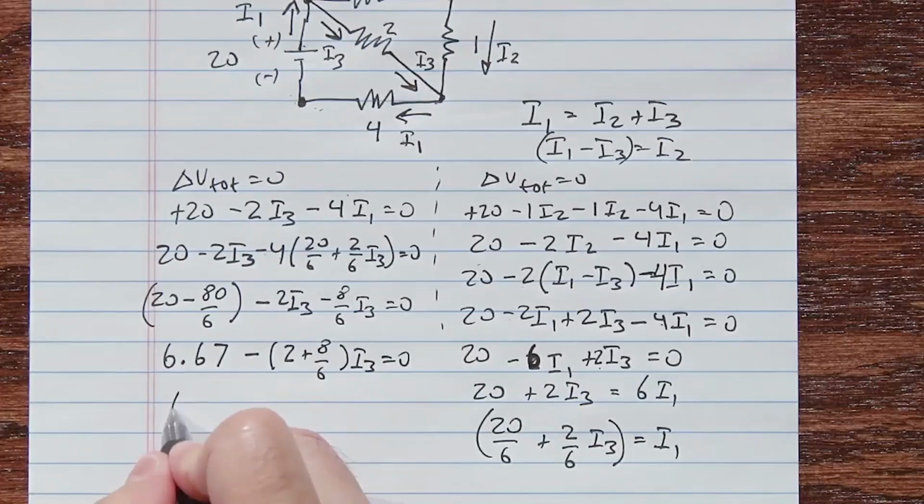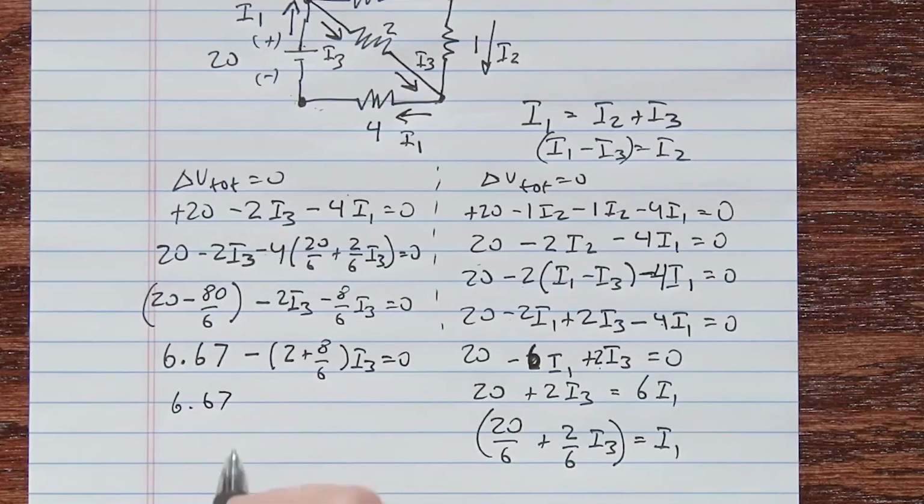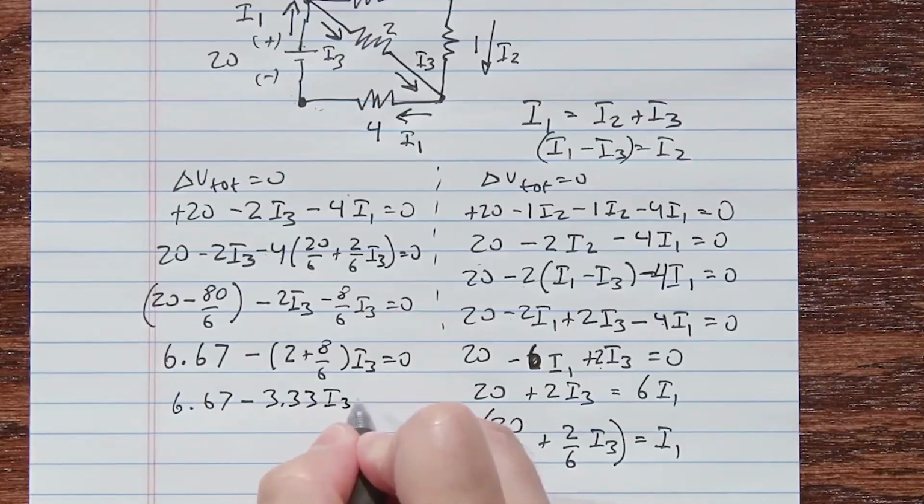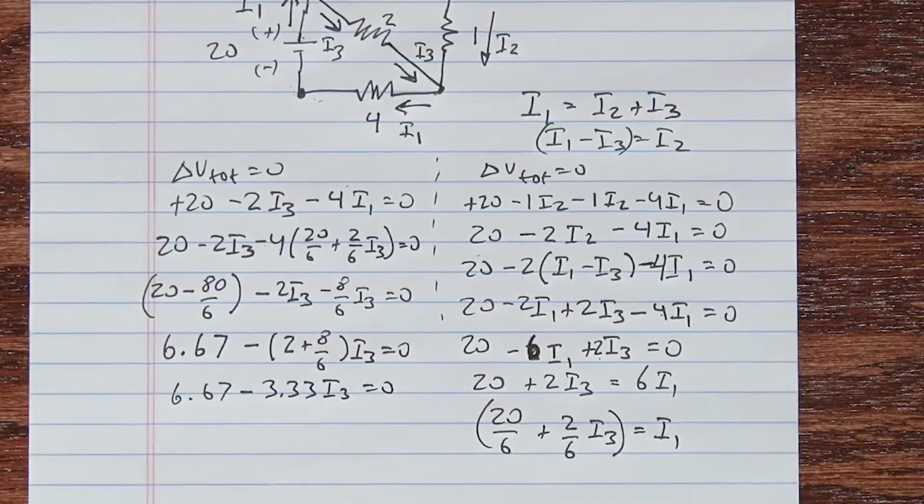It'd be 6.67 minus 2 plus 8 divided by 6, that would be 3.33. I3 is equal to 0.